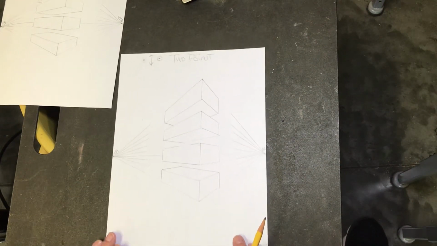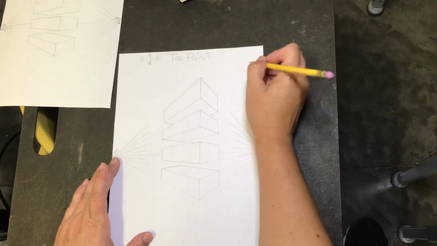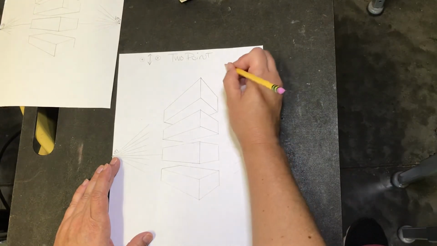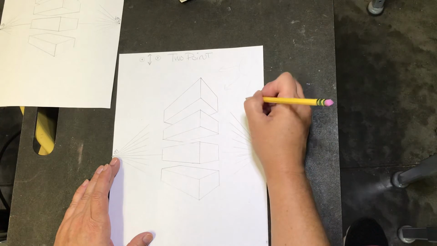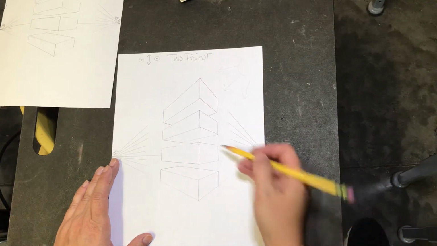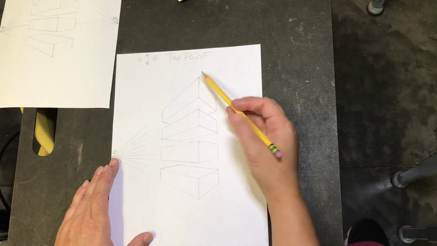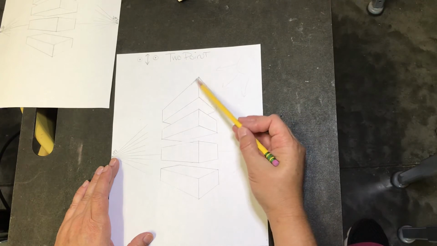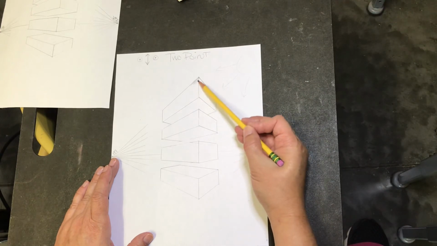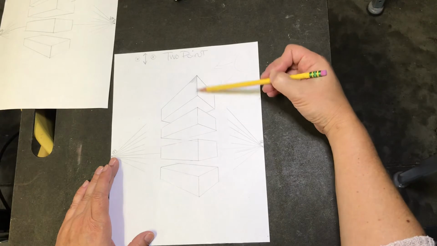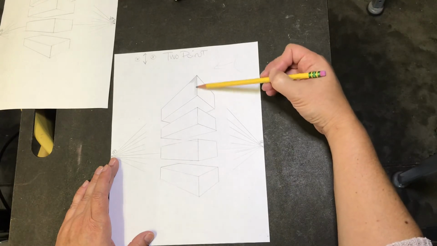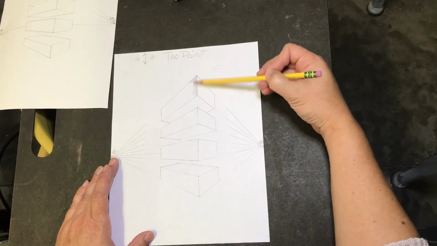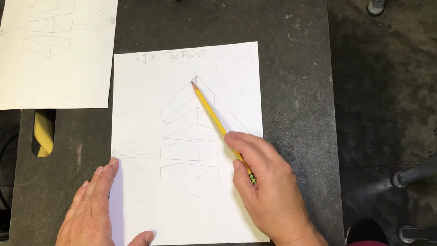If you want to take this one step further, we can think about where our light source is. And if we have light coming from this right-hand side, this would be our lighter side and this would be our darker side. I would loosely hold my pencil and I would start shading at the edge. And I would just let it fade out pretty quickly.